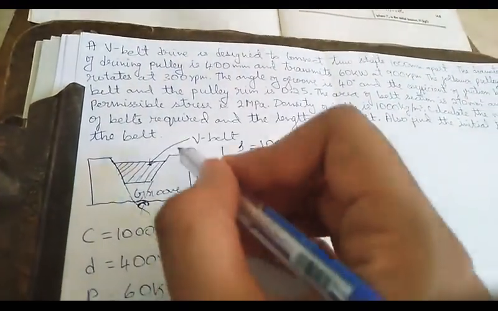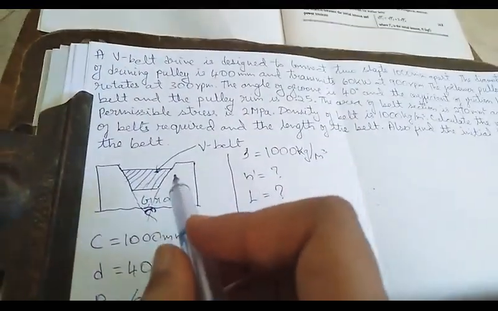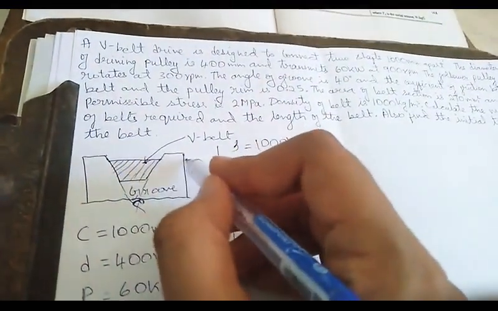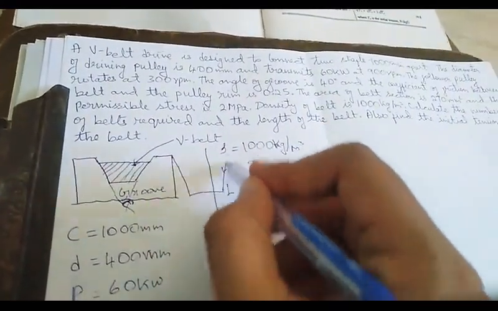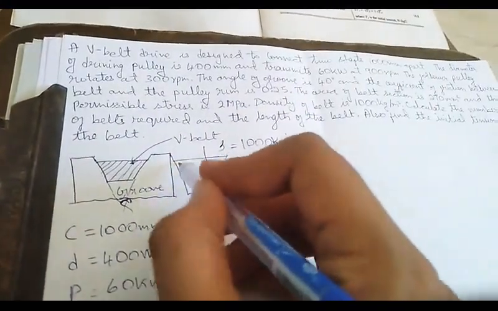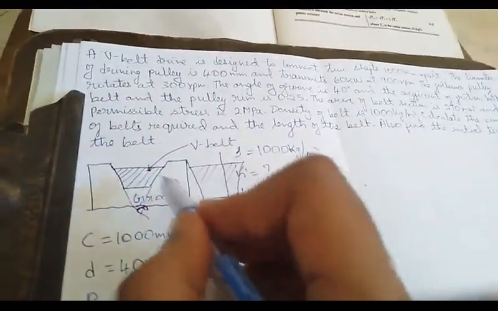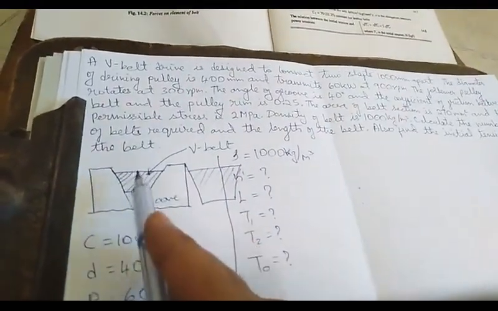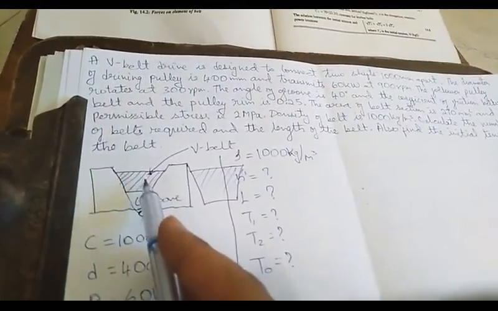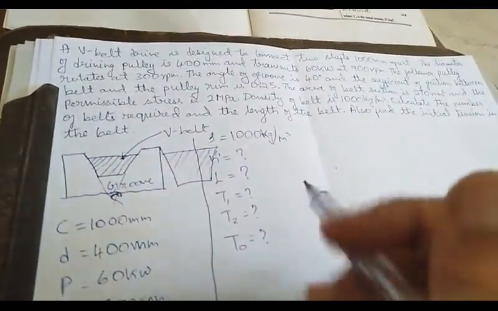In some pulleys they will mount a number of belts. Here it will be like this. So here again there will be one belt. Like this, on a single pulley multiple V belts will be mounted. So here I have shown only a single V belt, but usually there will be many belts.